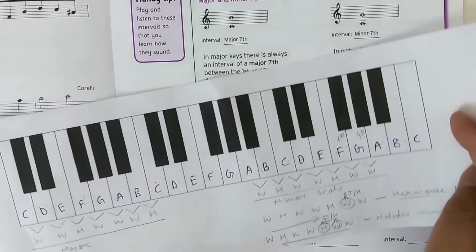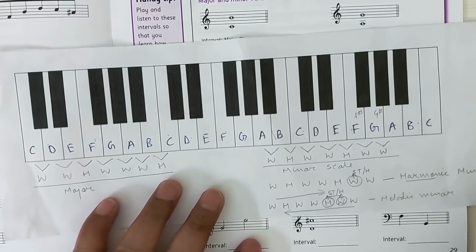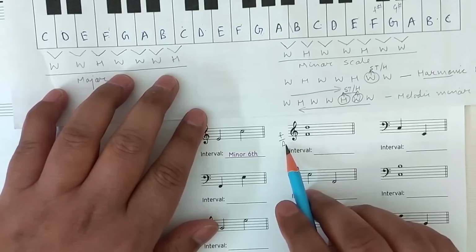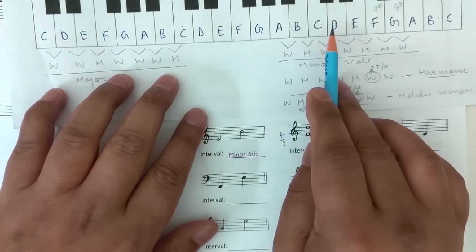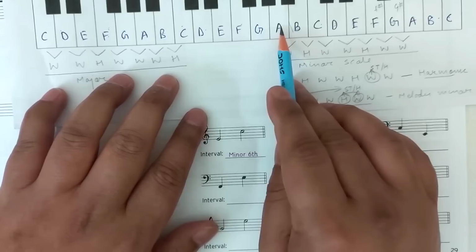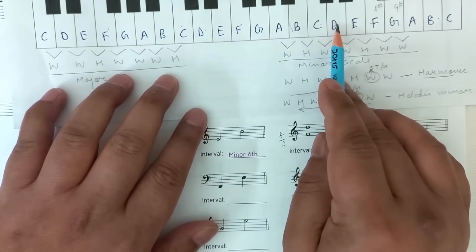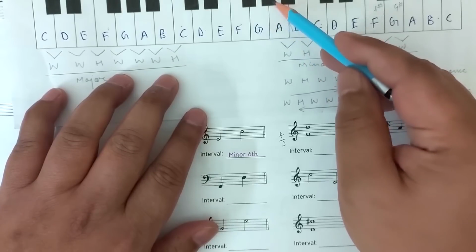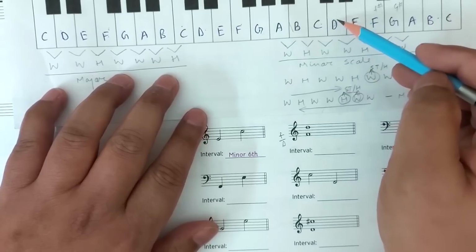So if I use this to help you understand, you can see that we have to go from F to D. This is 1, 2, 3, 4, 5 and 6, so this is a sixth. Now if you check for a major sixth, it should be 1, 2, 3, 4, 5, 6, 7, 8, 9.